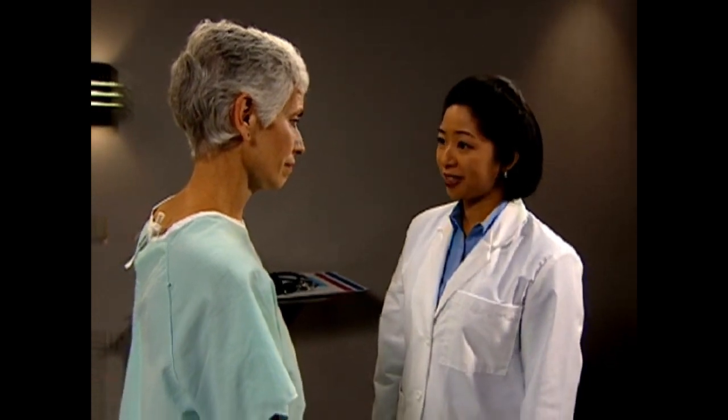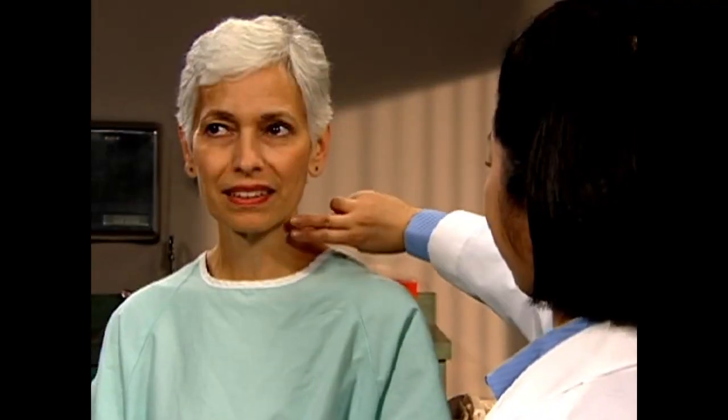I'm going to begin by checking your pulses. Using the pads of your second and third fingers, palpate firmly over the major peripheral arteries.